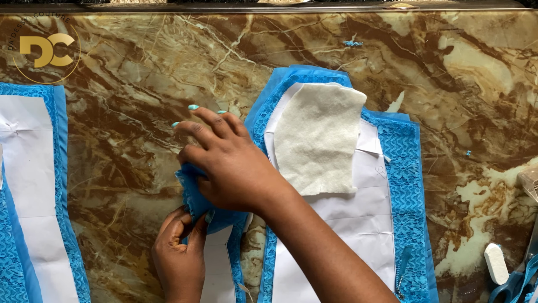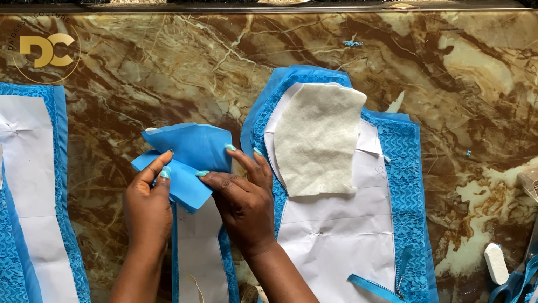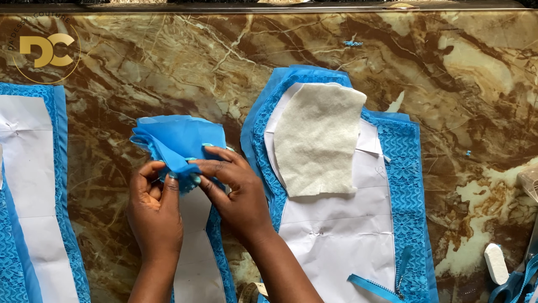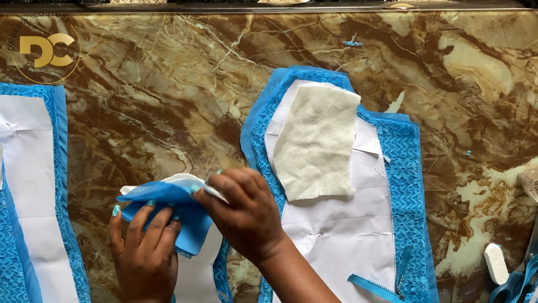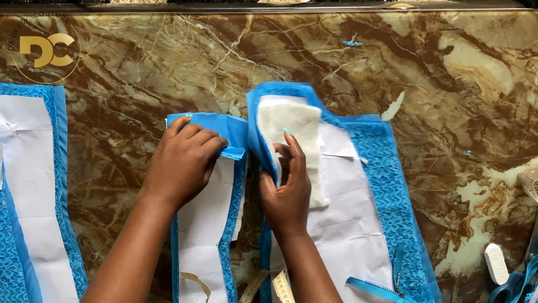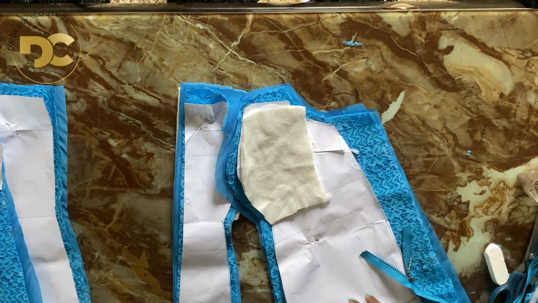Then if you're using a cup, or if you're using wadding, I don't want the bust part to be too thick, so I'm just using 1 wadding. But if you want it to be thick, just double it, just like the ones I've done previously. Just check out all of the videos on bustier on my channel, you're going to have further understanding.